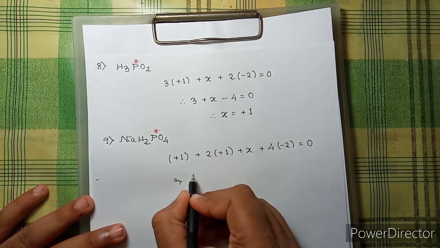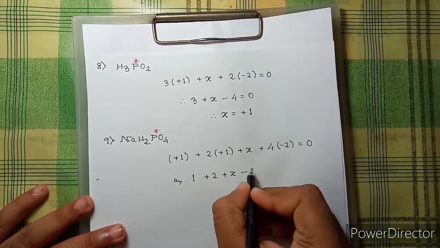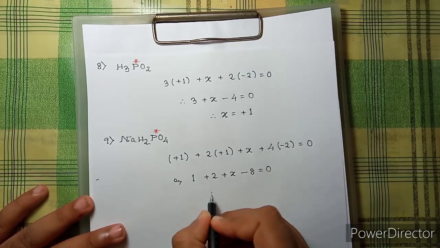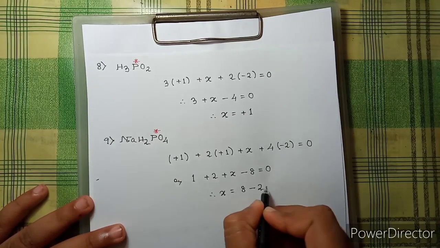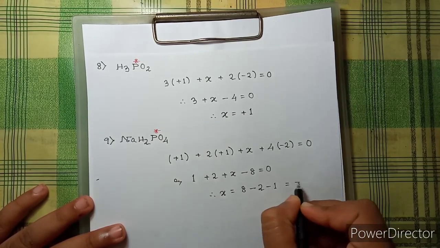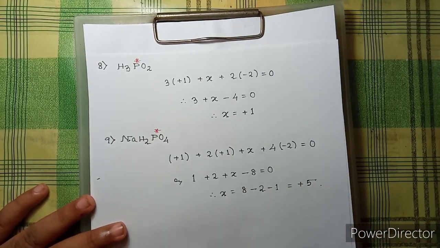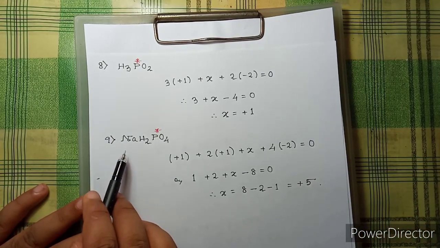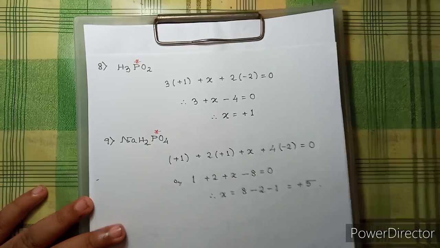So 1 plus 2 plus X minus 8 equals 0. Therefore X equals 8 minus 2 minus 1, that is plus 5. So the oxidation number of phosphorus present in this sodium dihydrogen phosphate molecule is plus 5.